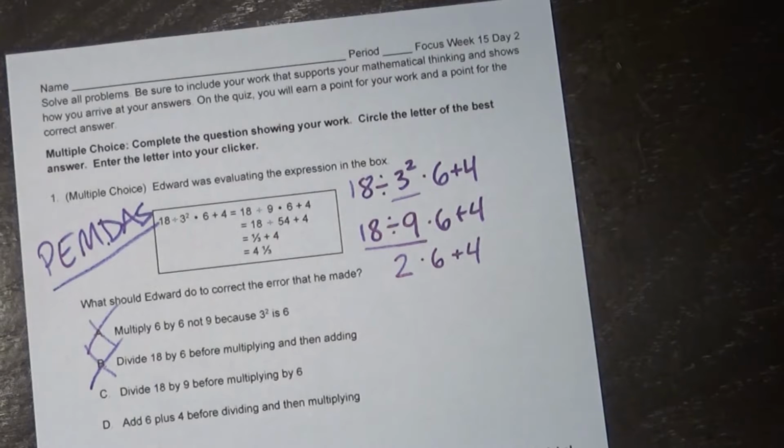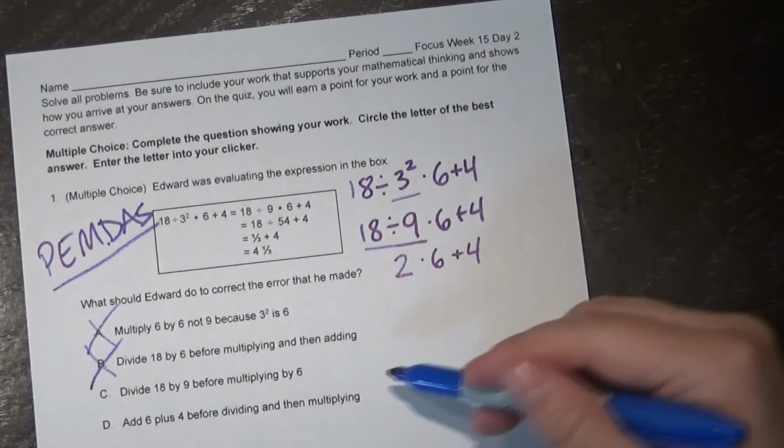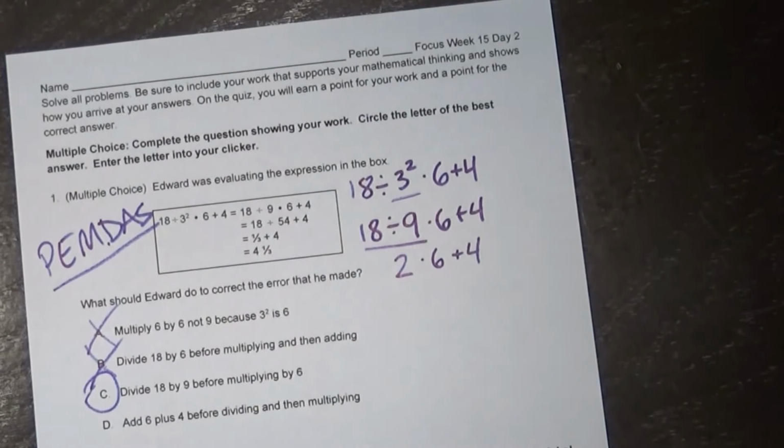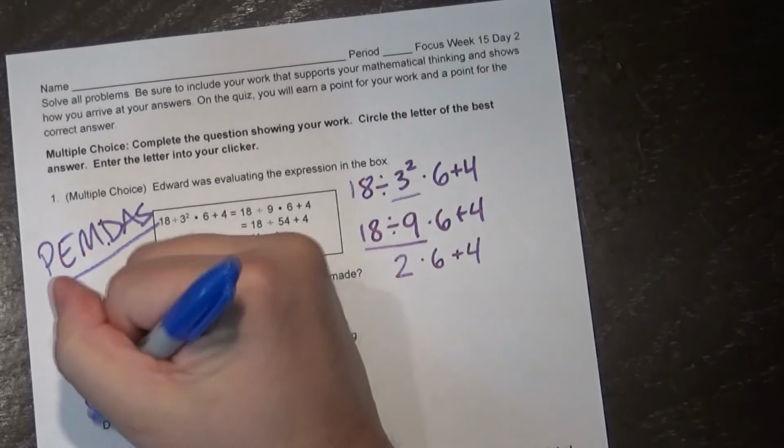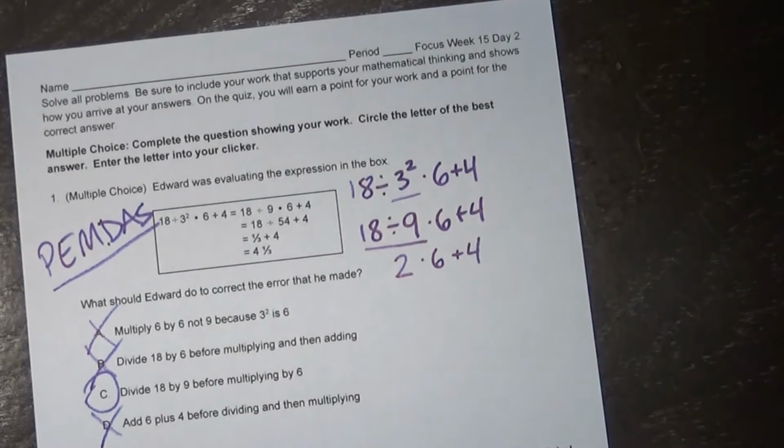Letter C says divide 18 by 9 before multiplying by 6. That's exactly what I did. And then just to seal the deal here, letter D says add 6 plus 4 before dividing, then multiplying. Well, of course, we're never going to add before we divide or multiply unless we're talking about parentheses. So our answer for number 1 is C. All right, there's number 1. Let's roll on and take a look at number 2.